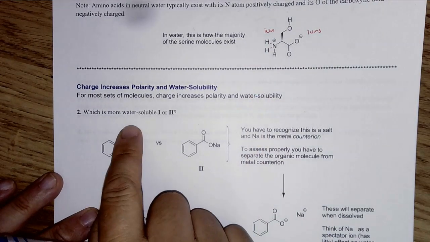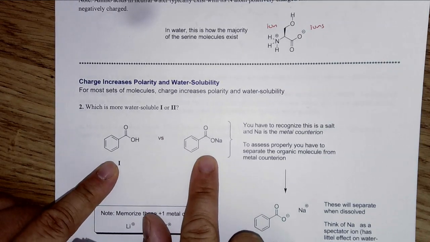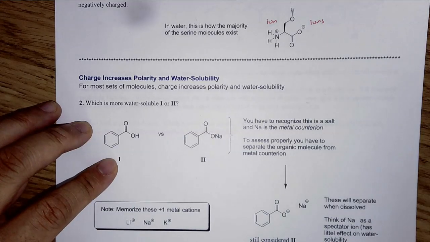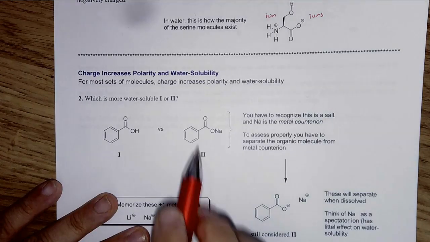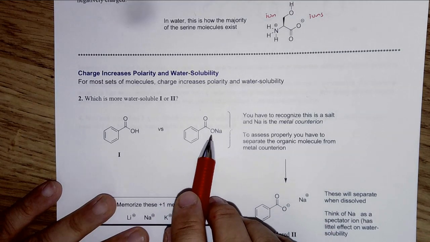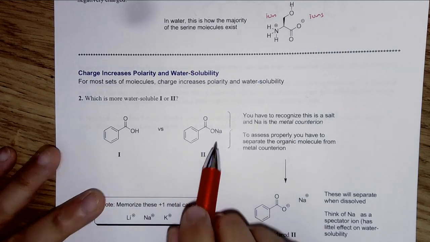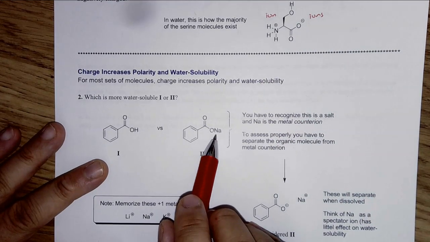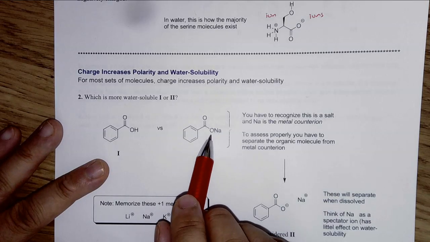So here's the question. Which is more water soluble, 1 or 2? Now, the issue with this is it is your responsibility to separate salt. This is a salt because it has oxygen, and more importantly, has a metal. Right? We're not used to seeing metals in organic compounds. Well, that's because in this case you have really Na plus and O minus.